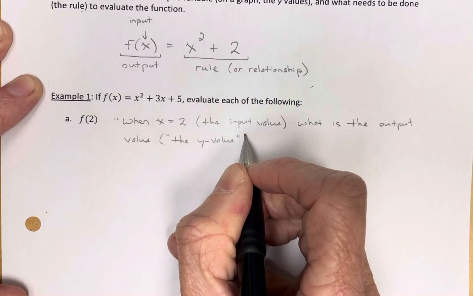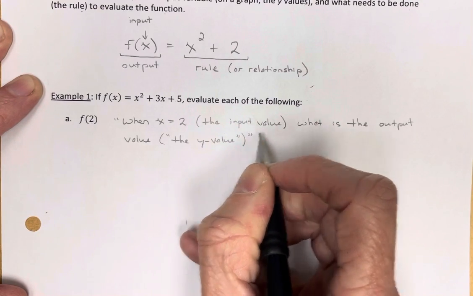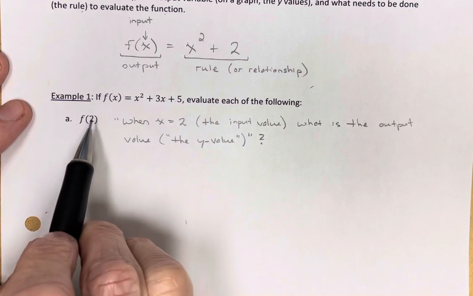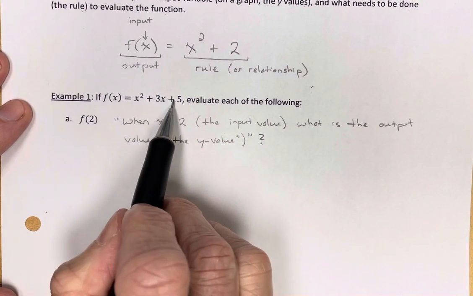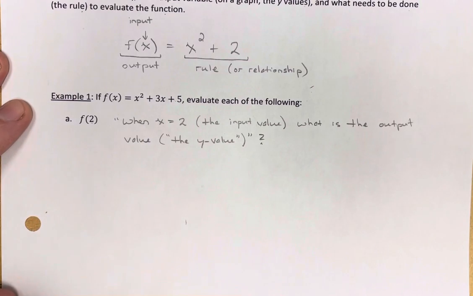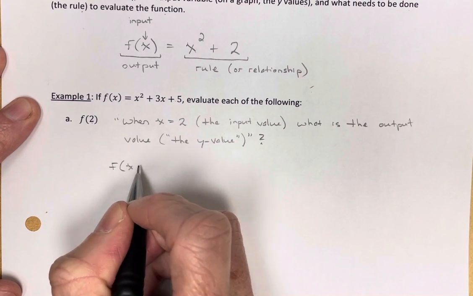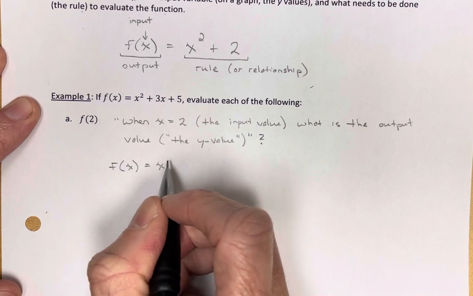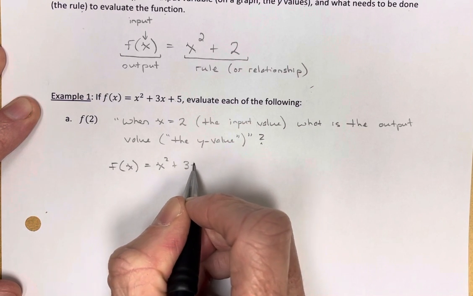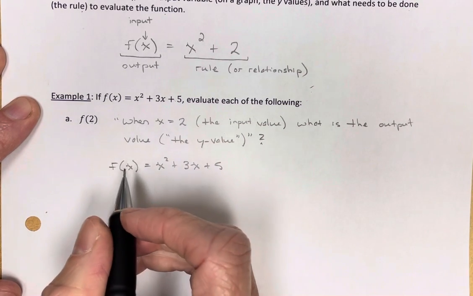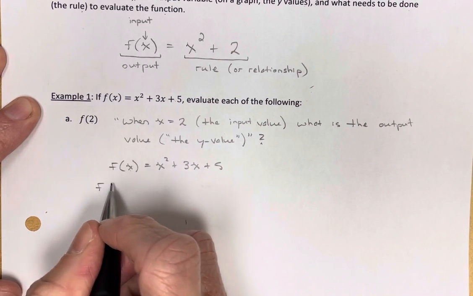When I put 2 into the function, what comes out? Okay, so my function again is f of x is equal to x squared plus 3x plus 5. It might help you to replace the x with input.